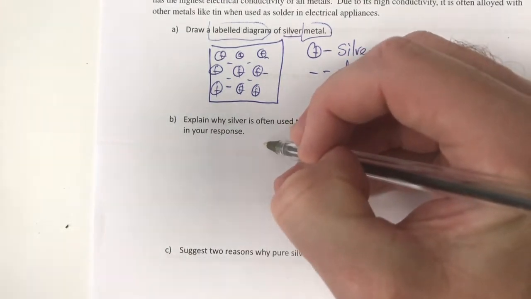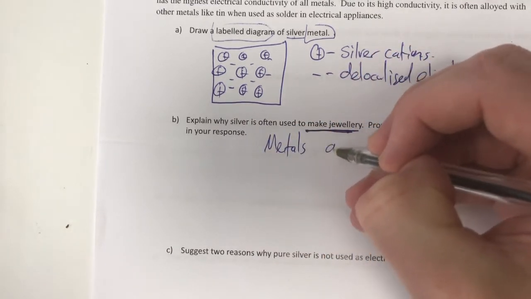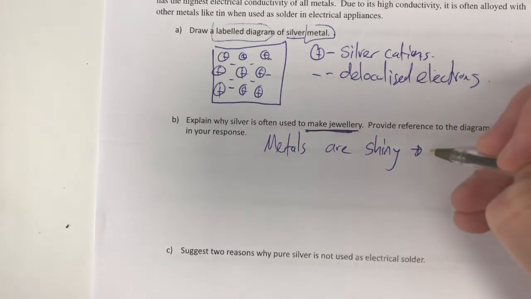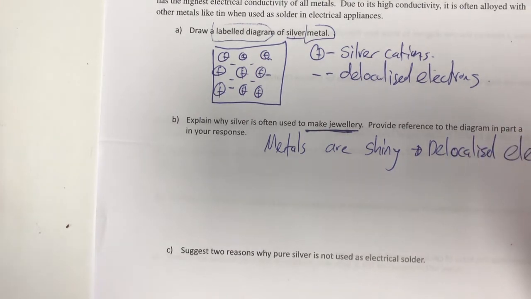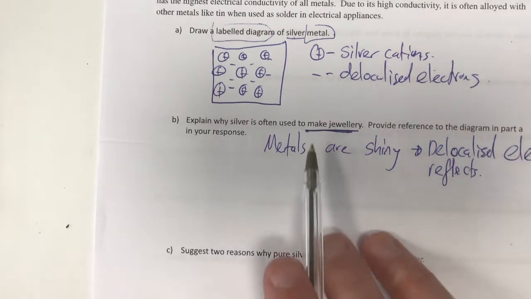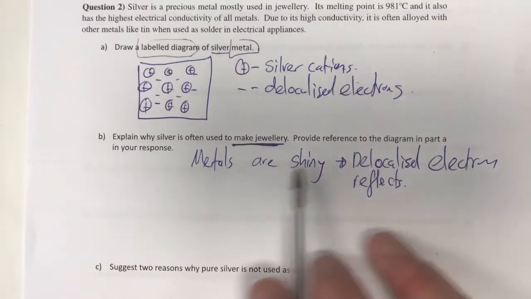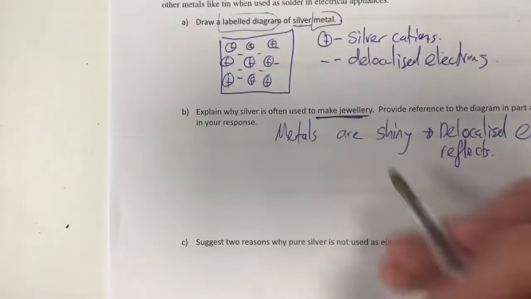So first of all, metals are shiny. Alrighty, and that is because delocalized electrons will reflect light. Again, what you're doing is you're looking at what properties are useful in jewelry. Metals are shiny. Why? With reference to the diagram, delocalized electrons reflect light. What else do we say?